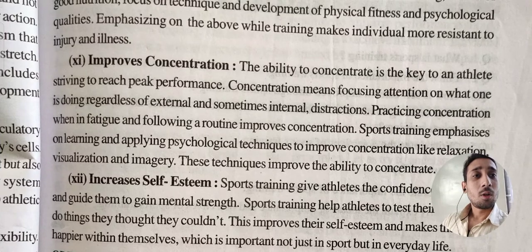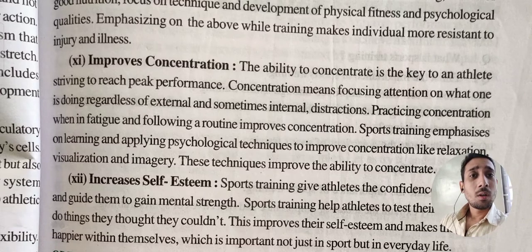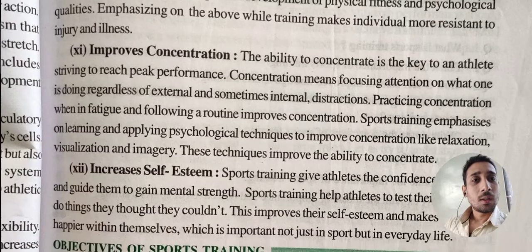Thereafter, improve concentration. If we are training for cricket or baseball or anything, it will improve the concentration also, because if the ball is coming towards you and you have to hit the ball, you need to concentrate on the ball, okay. So that will also improve the concentration too, okay.